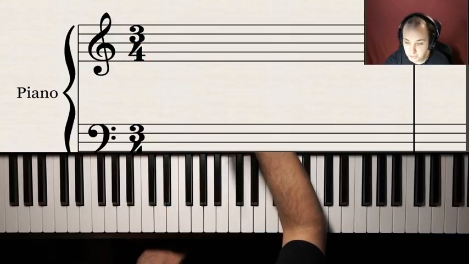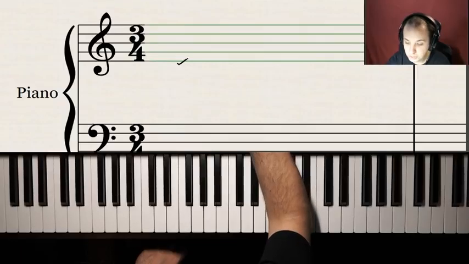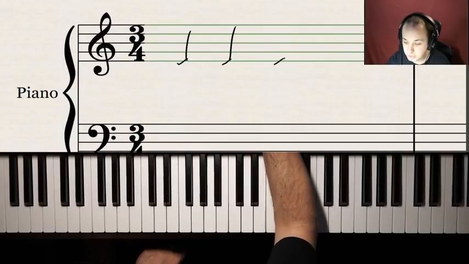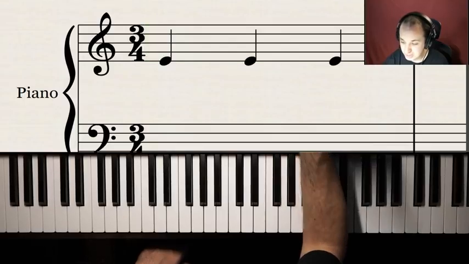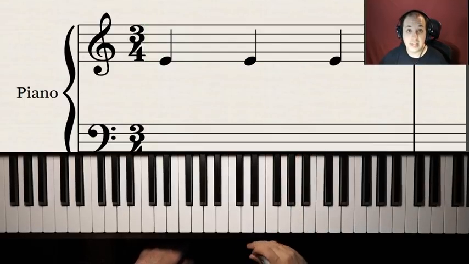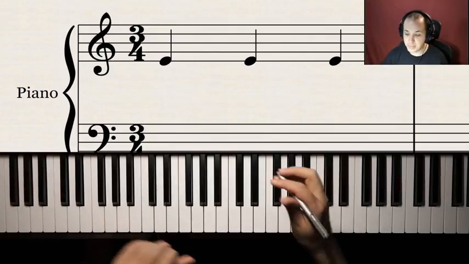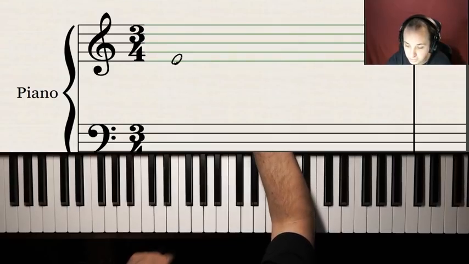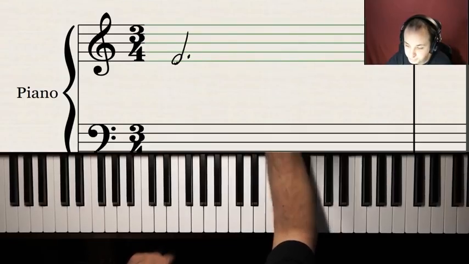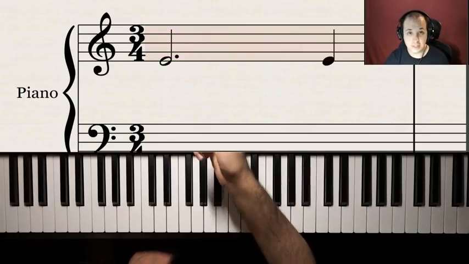So let me show you how to fill in just this measure as a quick example. We can have the equivalent of 3 quarter notes in that measure. There we go, 3 quarter notes. We're not going to talk about all the note durations today, but you could also fit a dotted half note, which in itself would equal 3. Now let me add a quarter note. That is incorrect. Now why is it?